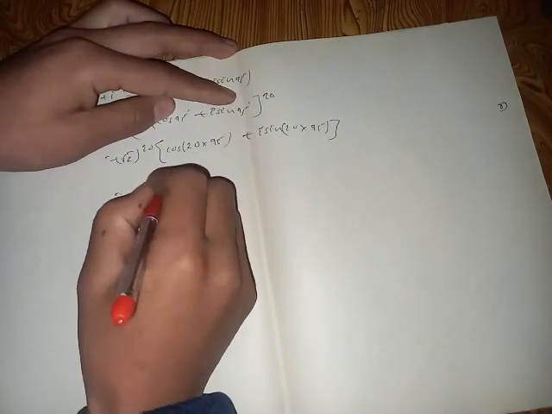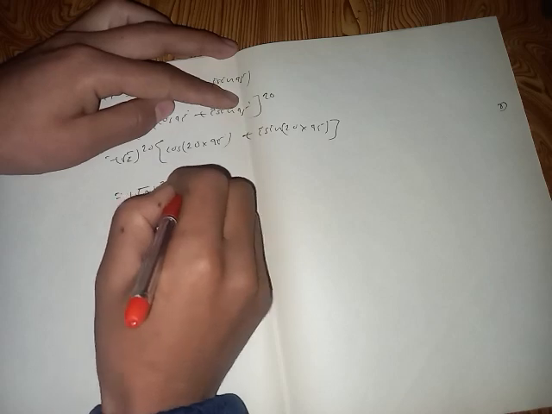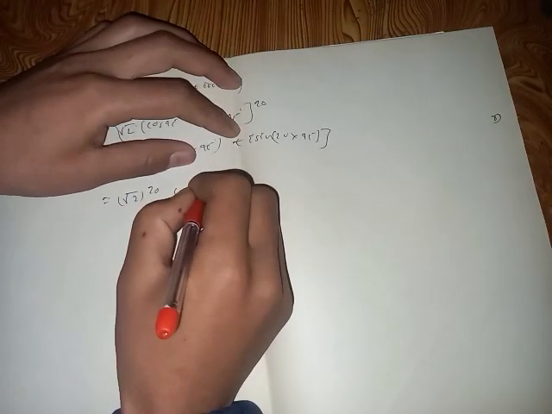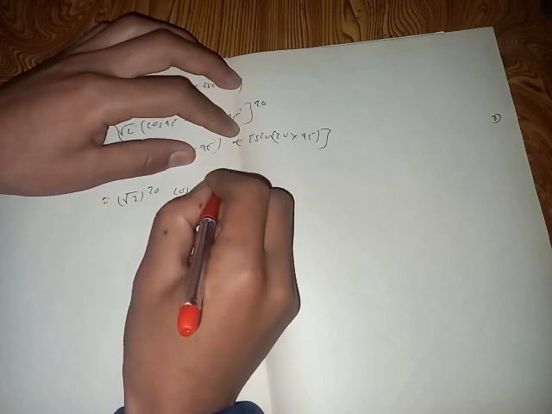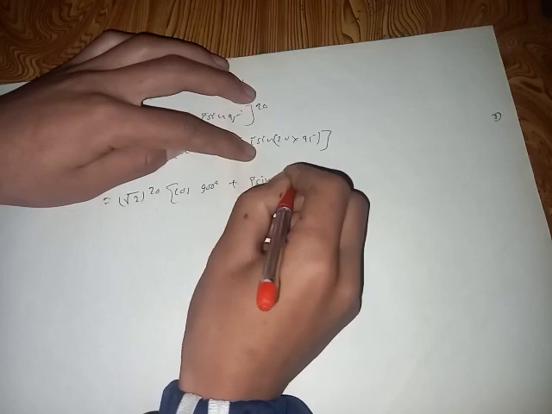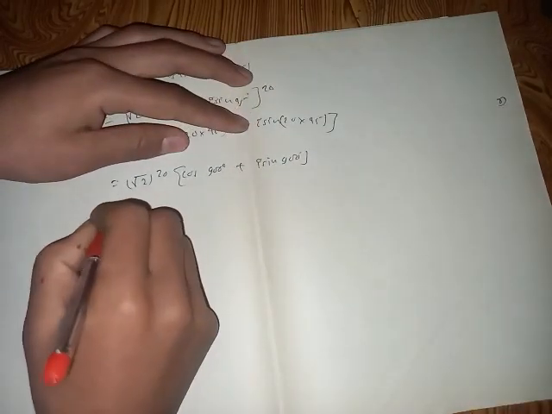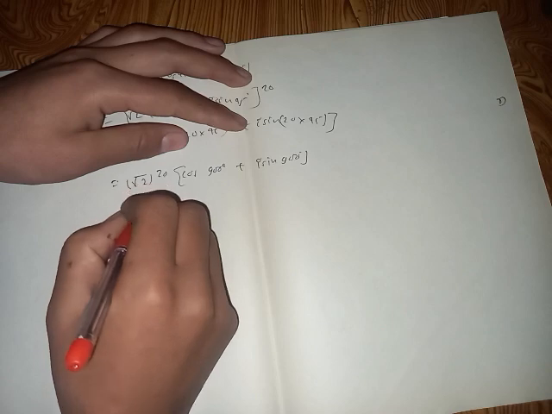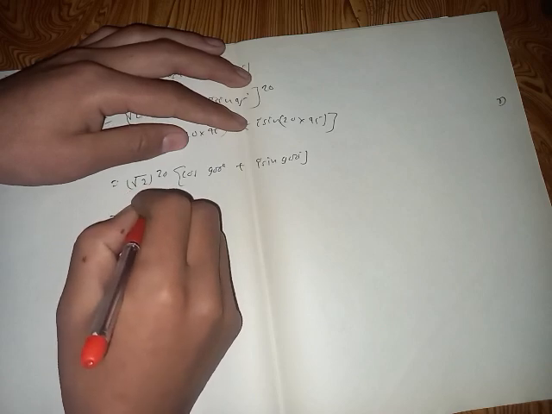under root 2 power 20. Then 20 into 45 multiplied is 900 degrees, plus similarly i sin 900 degrees. The value of under root 2 power 20 is 2 power 10.